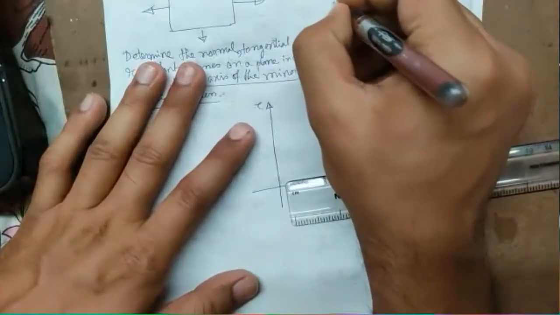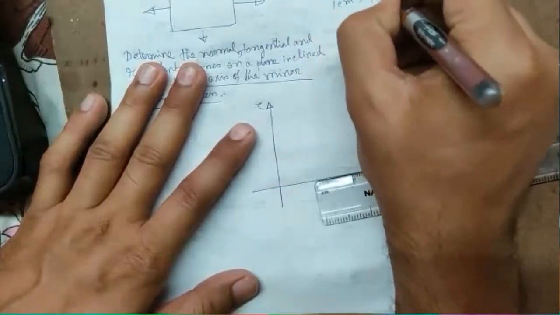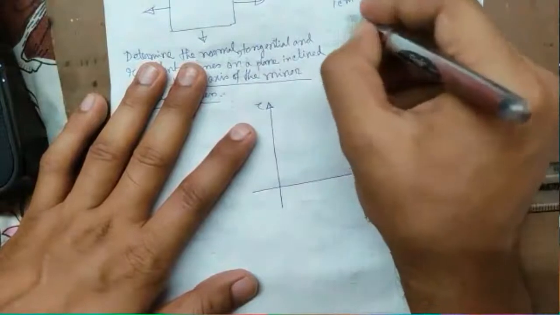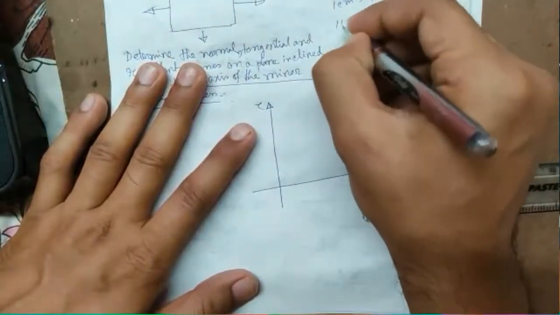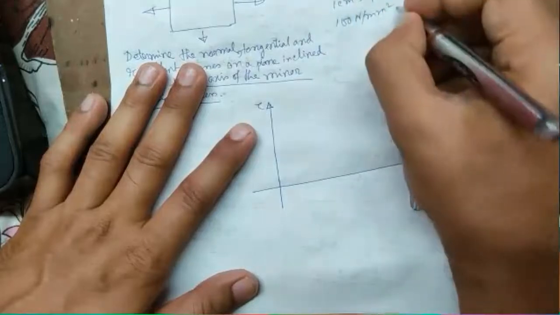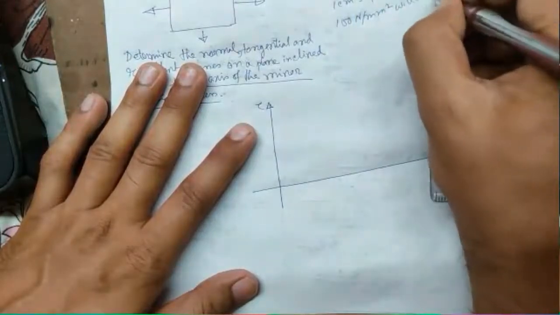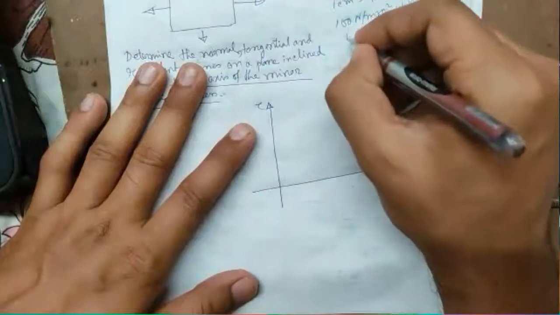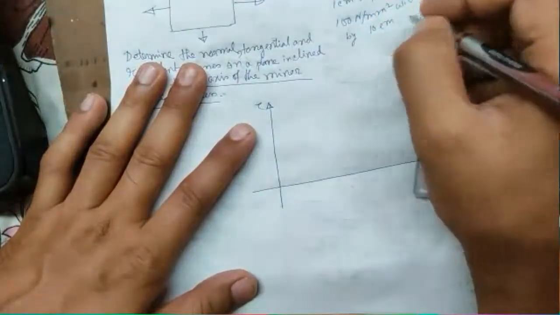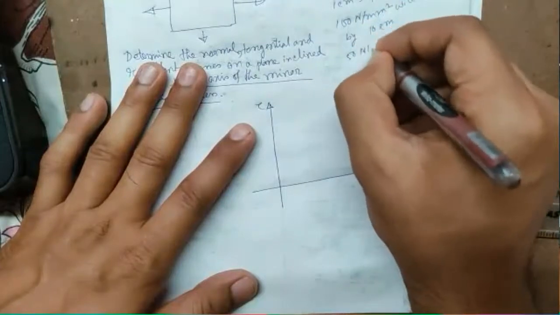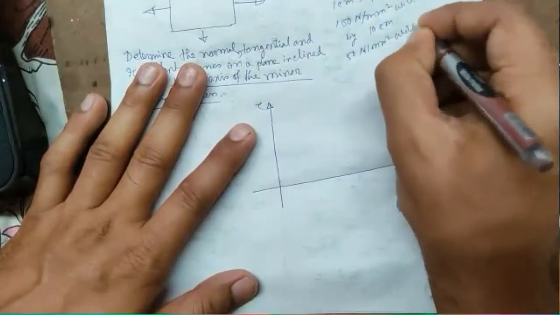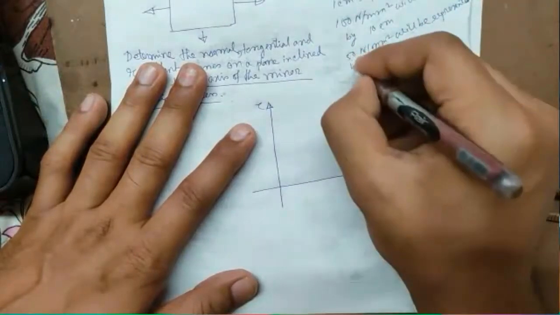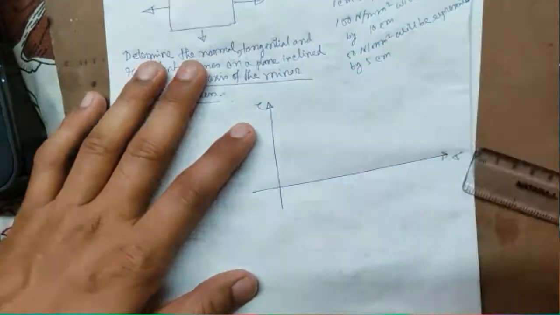So we will take the scale as 1 centimeter represents 10 Newton per millimeter square. That means 100 Newton per millimeter square will be represented by 10 cm, and 50 Newton per millimeter square will be represented by 5 centimeter.